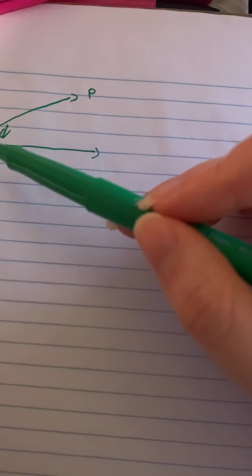So today we're doing polar coordinates. Let's suppose that we have a line from O to P, and between that is an angle of delta. This is a directed angle, and this is the polar axis.